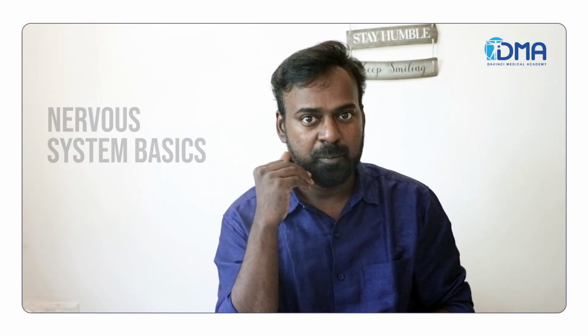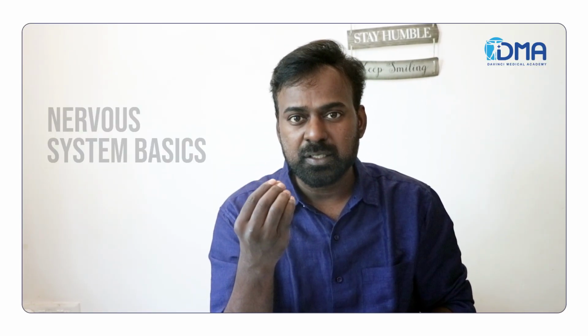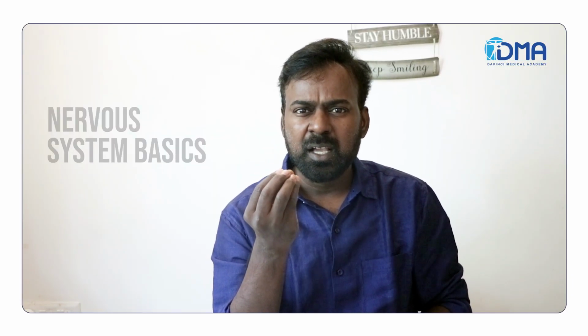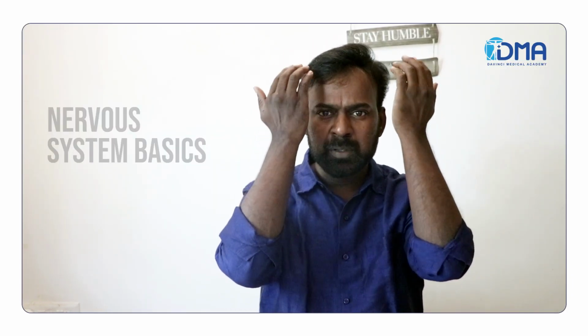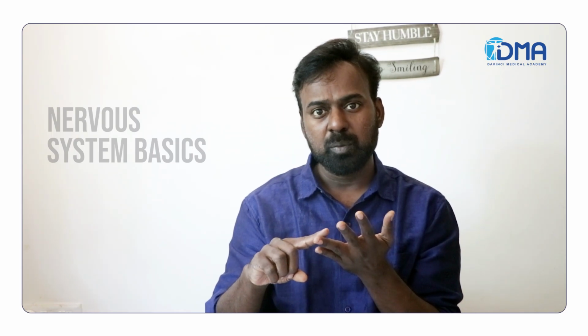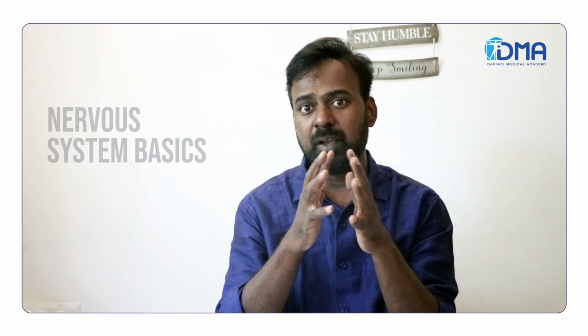The occipital lobe is involved in vision and other main characteristics. The vital part in the brain is the centers present inside the brain. They control not only heart rate, they also control BP, respiratory rate, and everything.